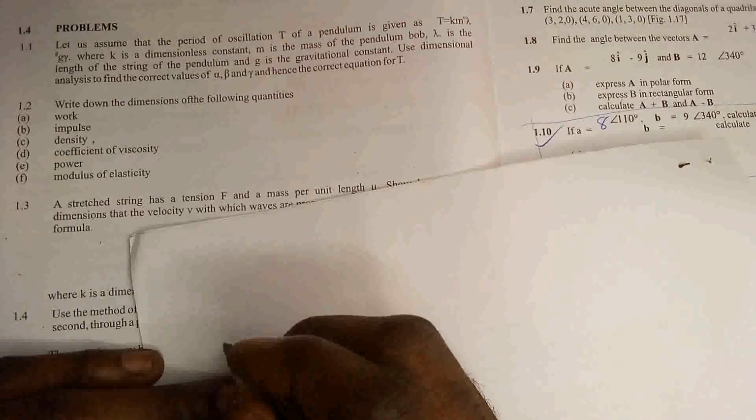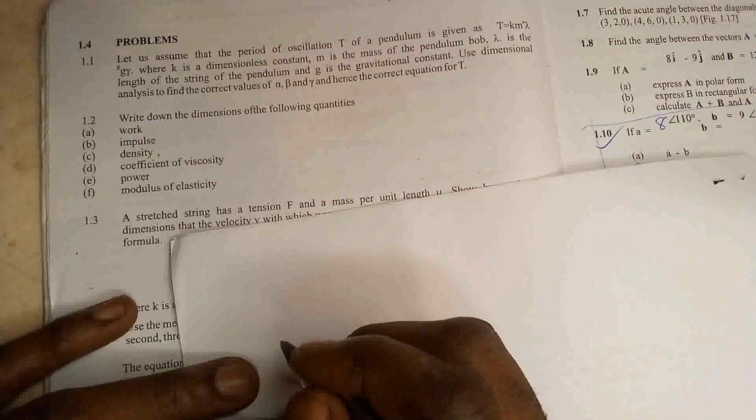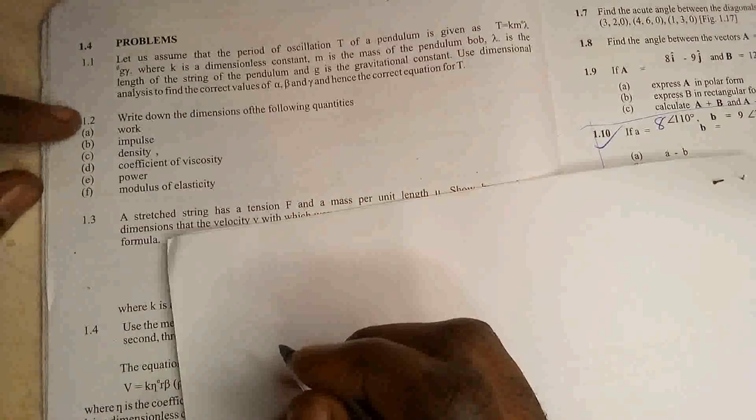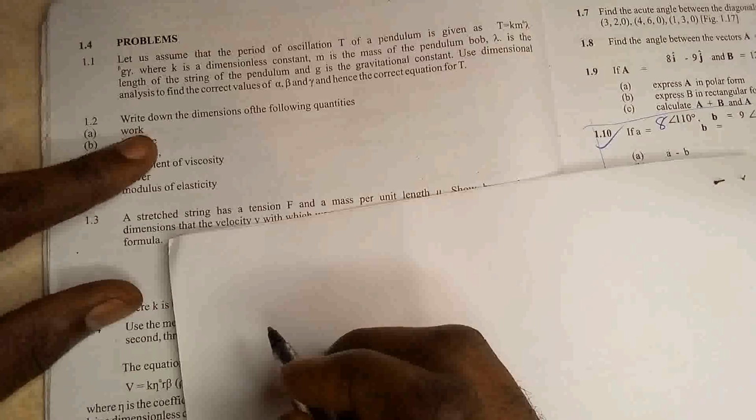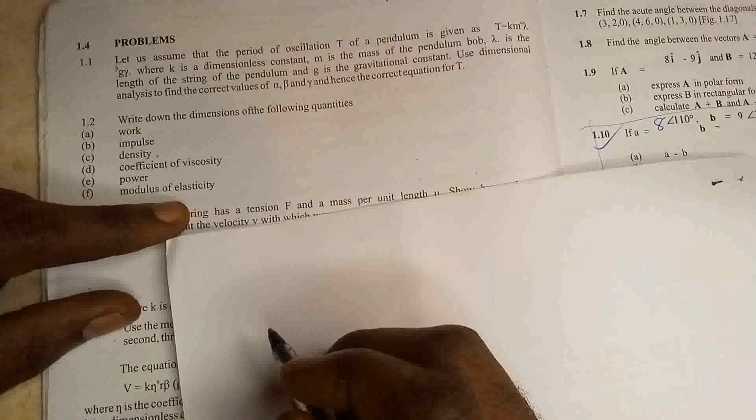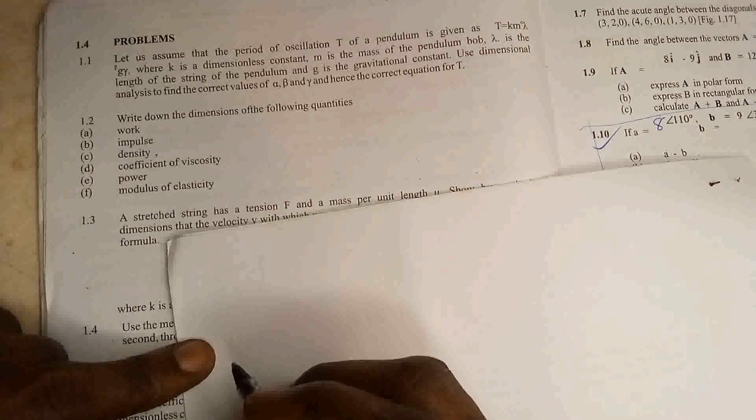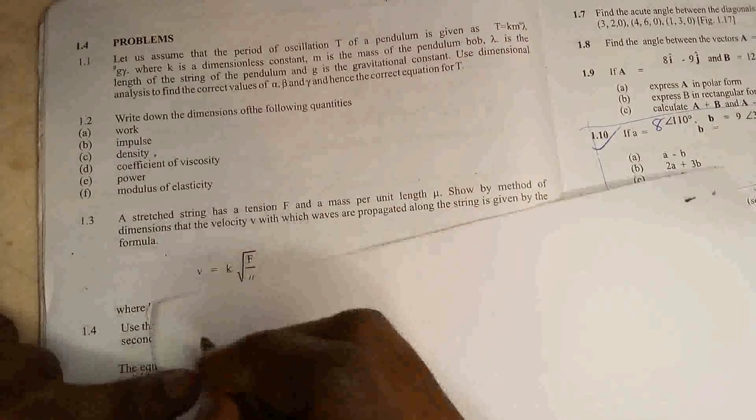Okay, in today's video we'll be taking a calculation problem on dimension. As you can see, I'll be taking problem number 1.2, and we are asked to write down the dimension of the following quantities. So we'll start with 1.2a, and the first one there is work.